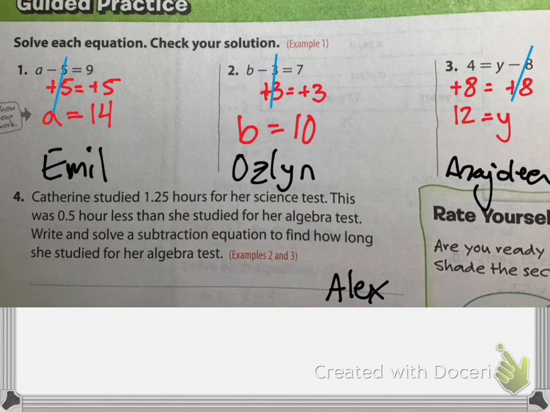Lastly, Alex, let's write this problem together. Catherine studied 1.25 hours for her science test. This was 0.5 hours less than she studied for her algebra test. So what is going to be my equation? Emma, what is the equation going to be? X minus 0.5 equals 1.25. Excellent. She's completely correct. We don't know how much she studied for her algebra test, but we know she studied for the science test 0.5 hours less than. That's why it comes after.